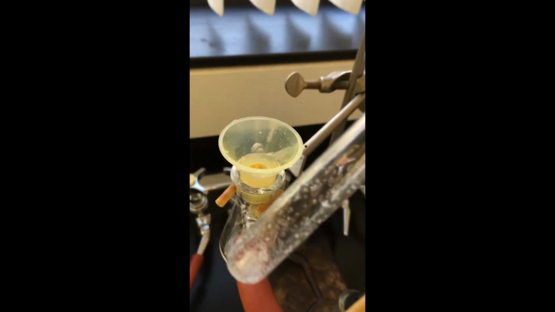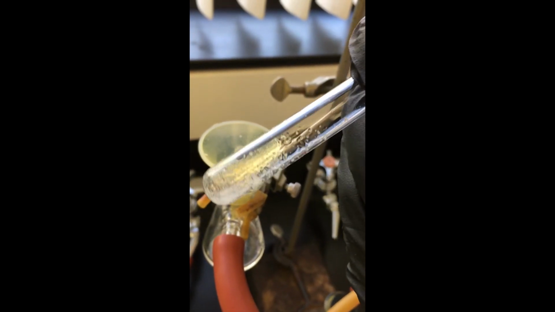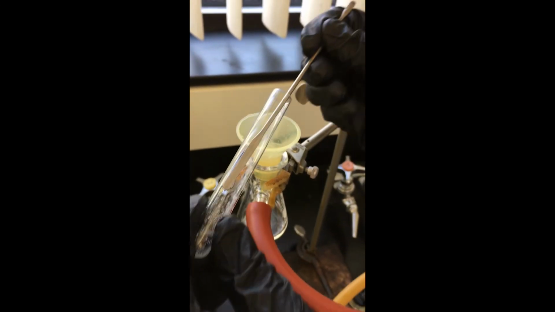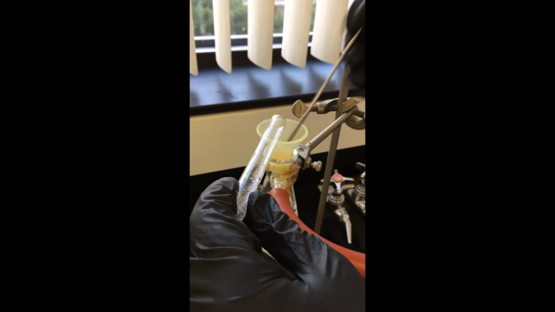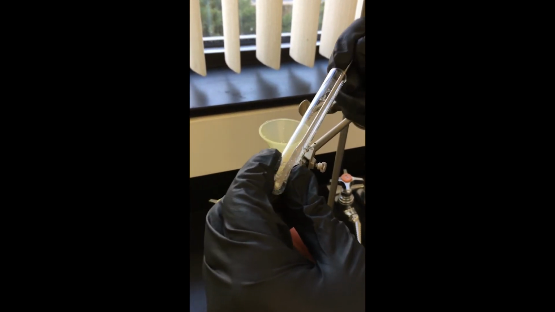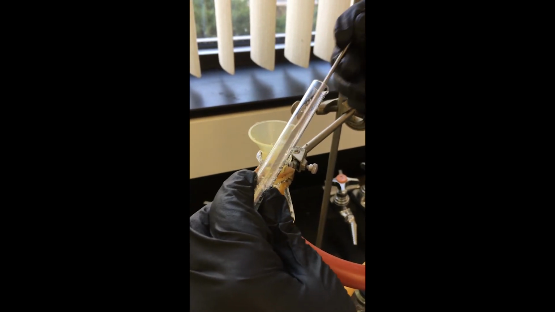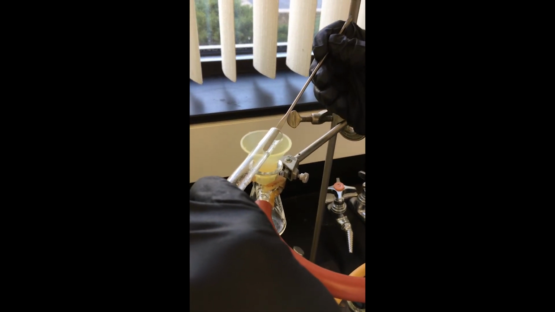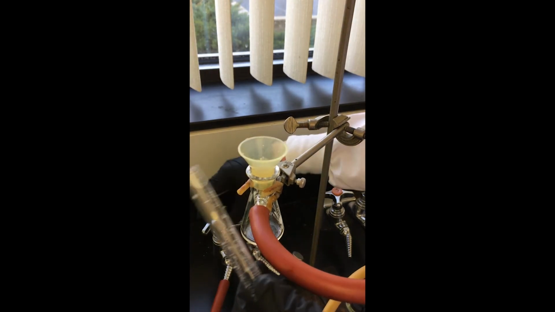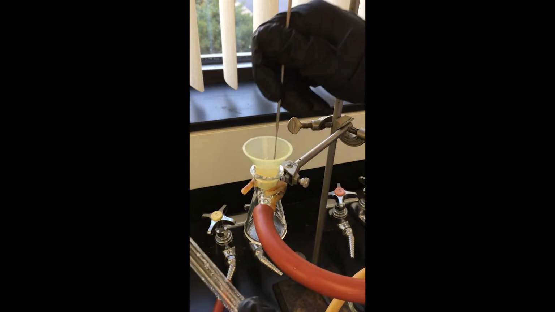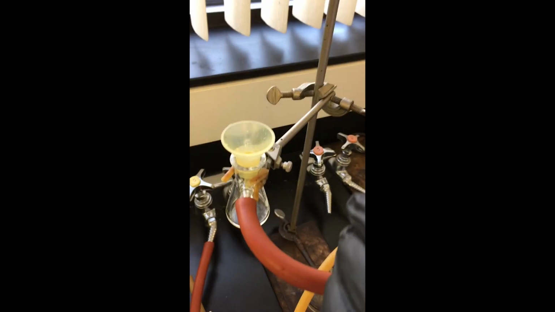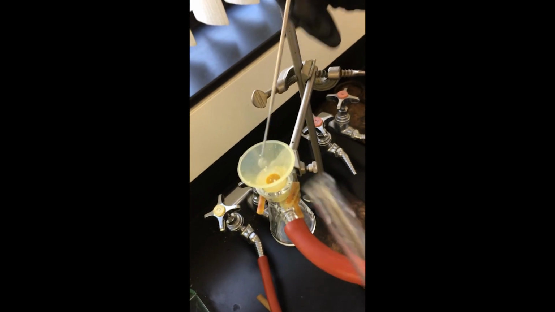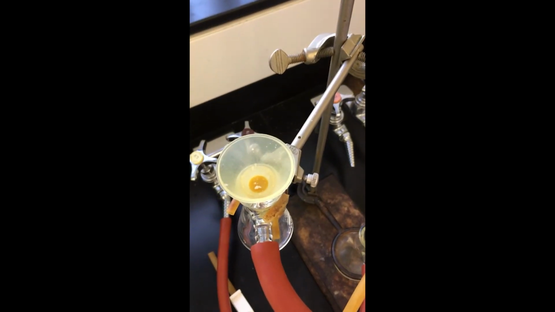Very carefully scrape out all of the residual crystals, so you don't want to leave anything behind. And we have our recrystallized product.